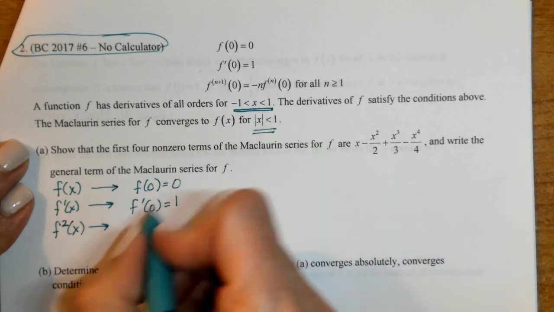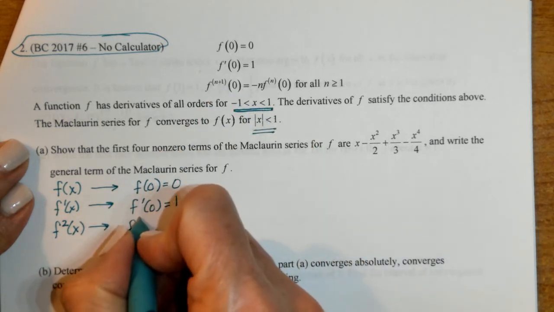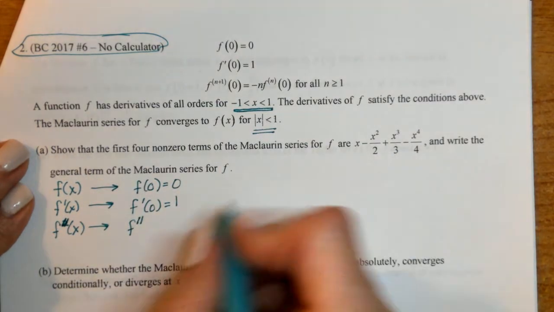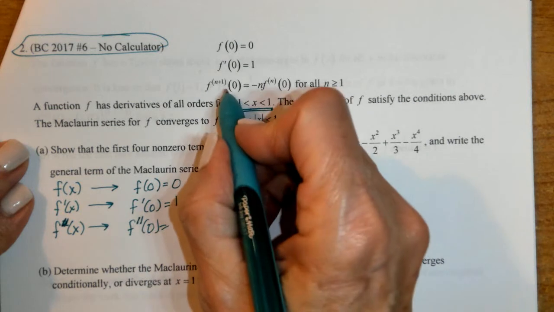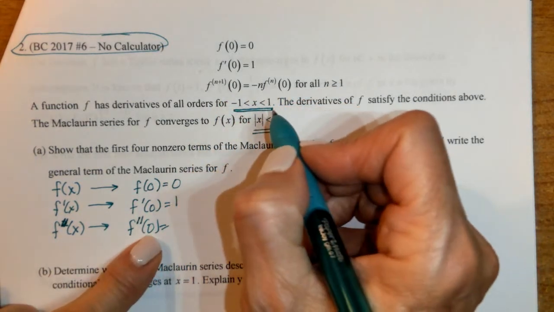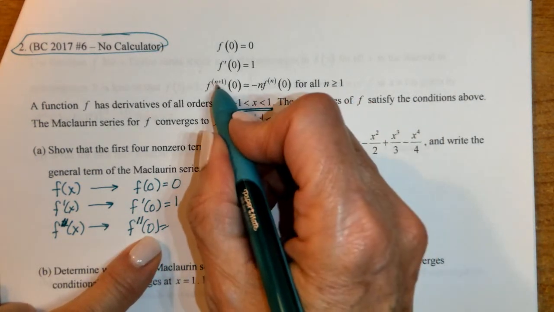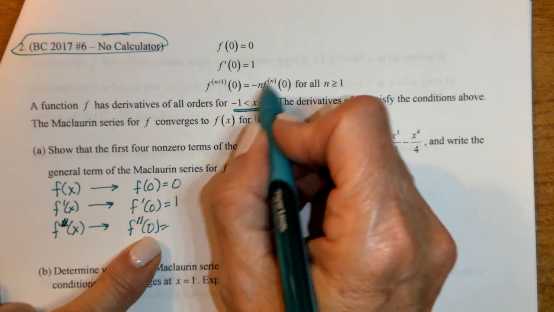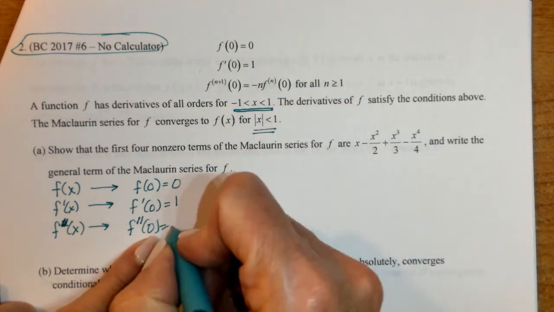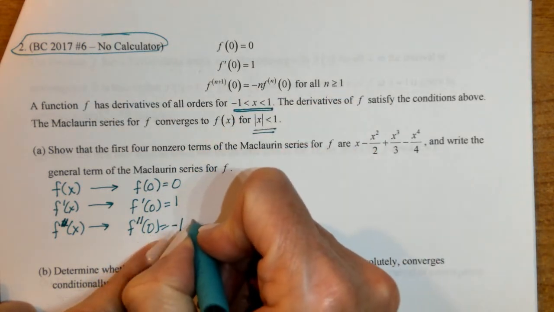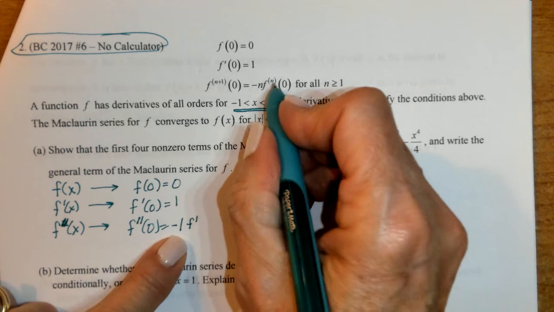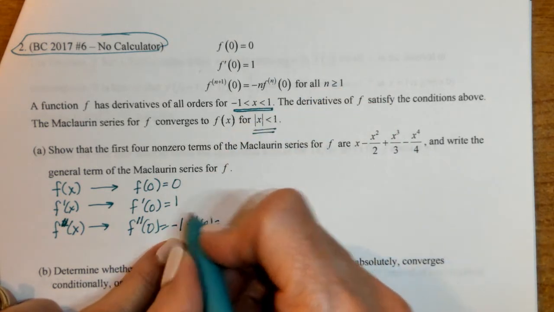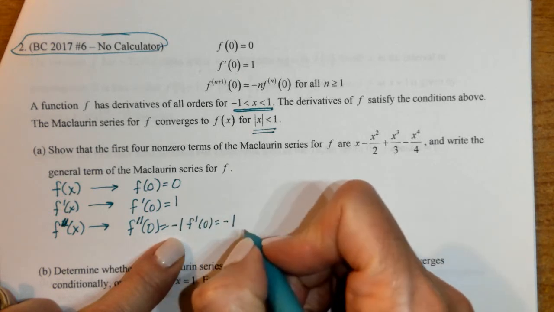Well, they're giving us a way to do that. So the second derivative at 0 will occur when n is 1, correct? So I'm going to be putting 1 in for n here. So this will be negative 1 times f prime of 0, which was 1. So negative 1 times 1 is negative 1.